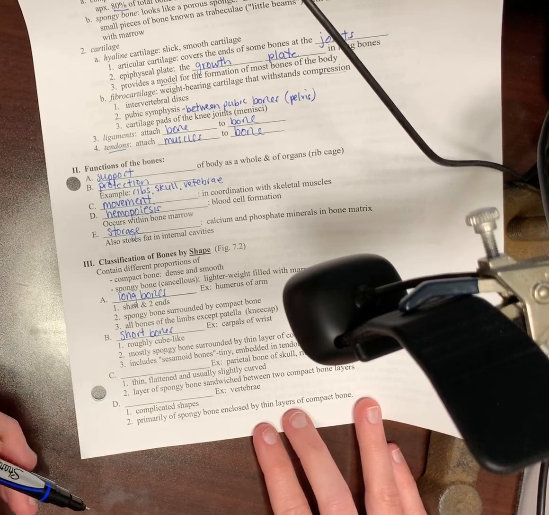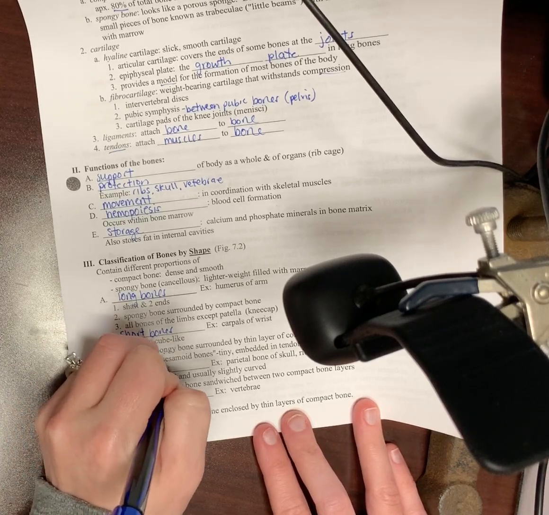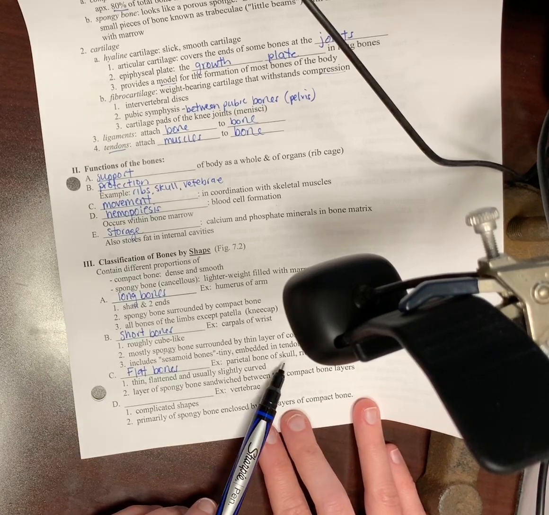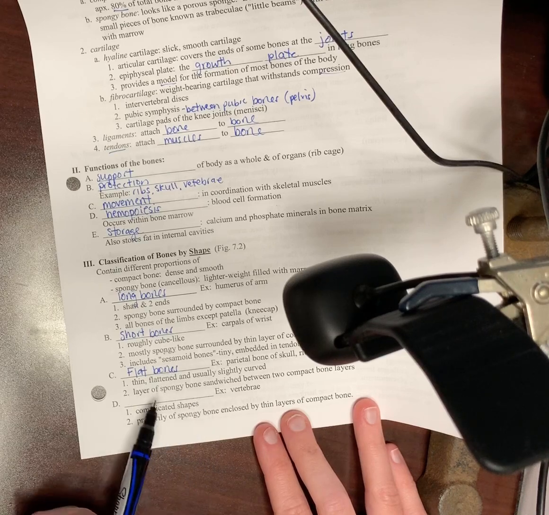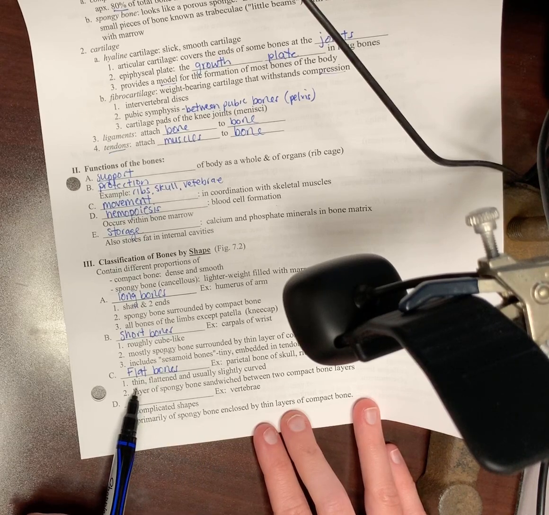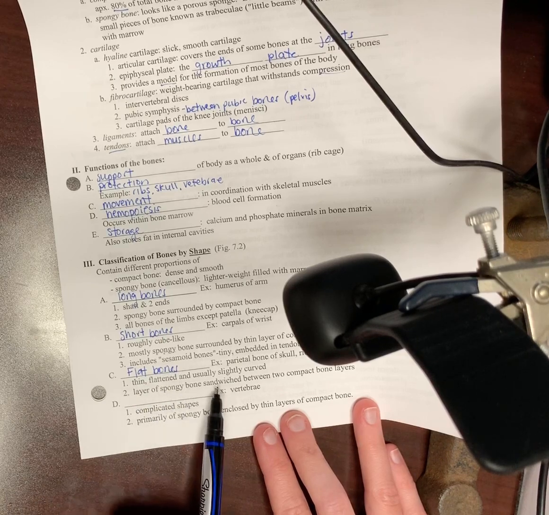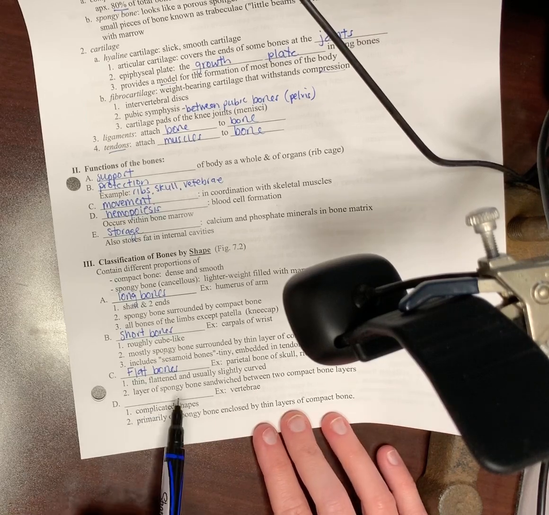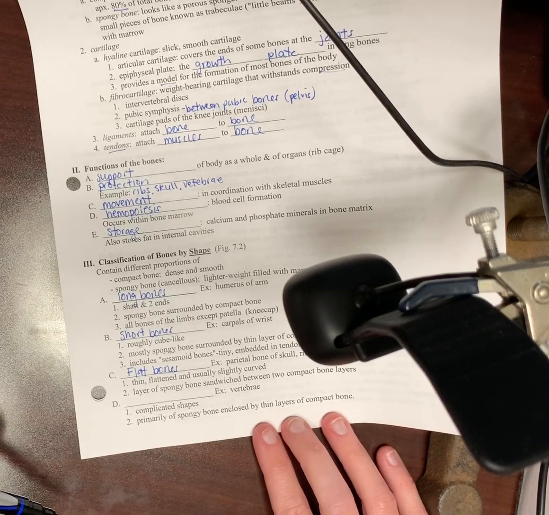All right, so we have long and short. Then we also have flat, so flat bones. This would be like your parietal bone in the skull. Your ribs are also considered flat bones. They are thin, so they're not particularly very big. They're flat, imagine that. And then they usually have some sort of curve. They are spongy bone that is between 2 layers of the compact bone.